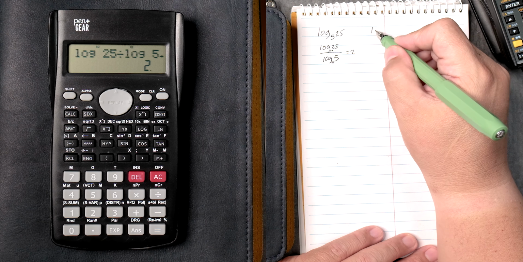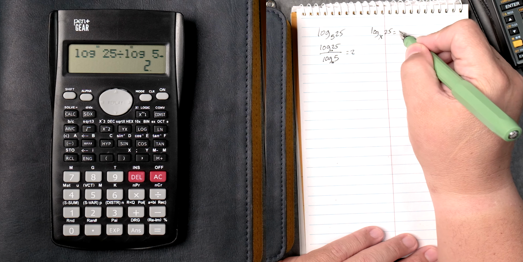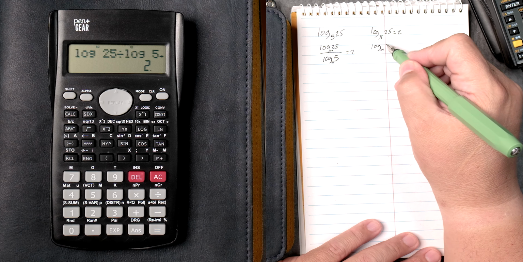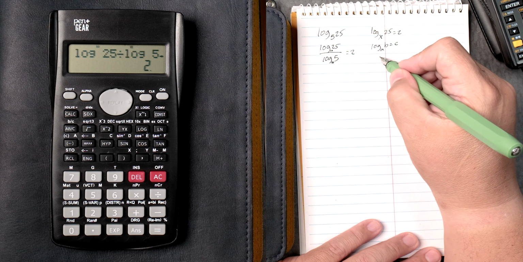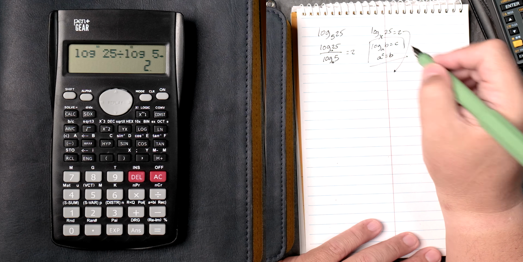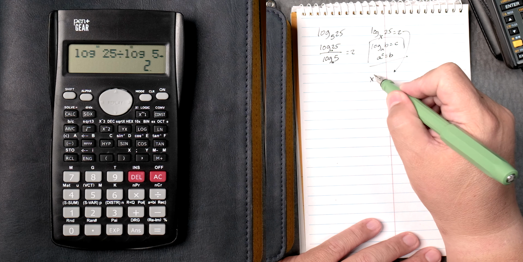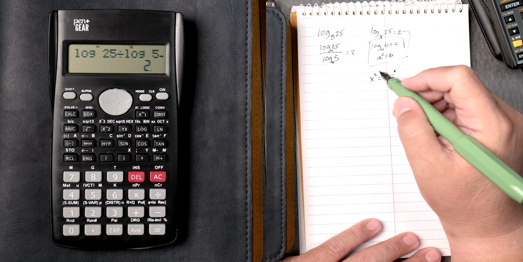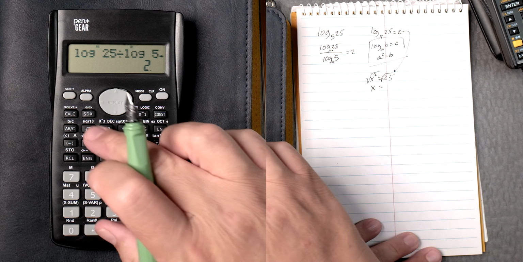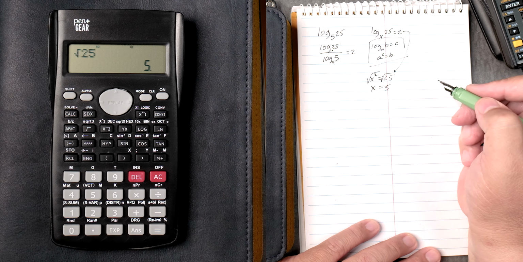Okay, let's say you had the log of base x 25 equals 2. There's a rule that says that the log of a, b equals c, which means a to the c equals b. Good rule to know. I can rearrange this problem where it's going to be x squared equals 25. Take the square root on both sides. X is equal to, well, here we take the square root of 25 equals, I think we knew that was 5.